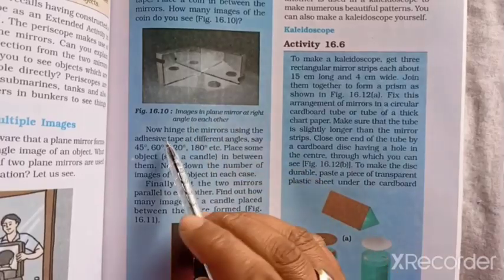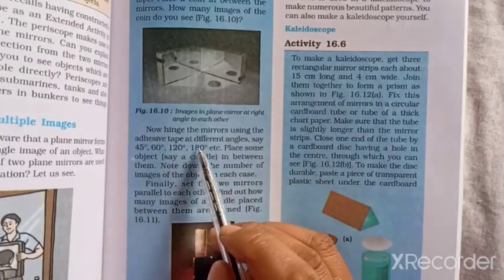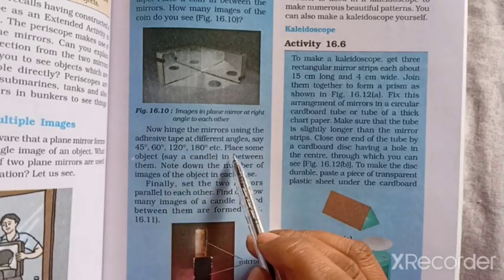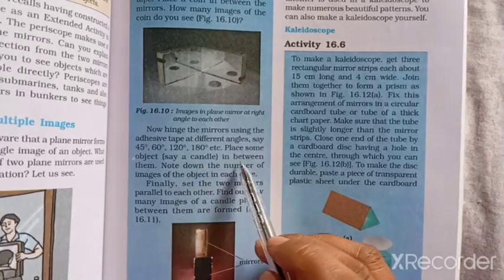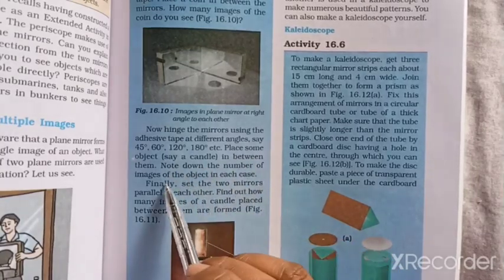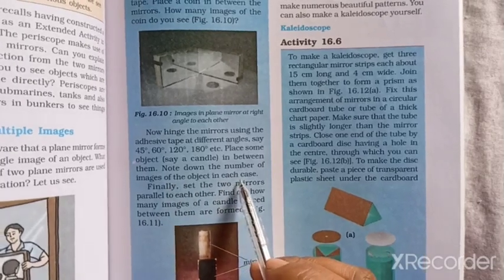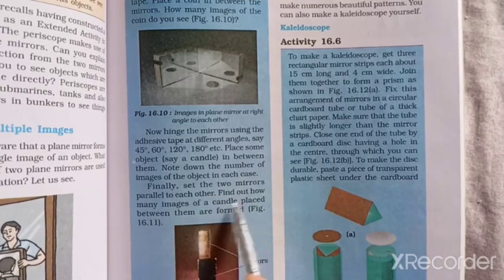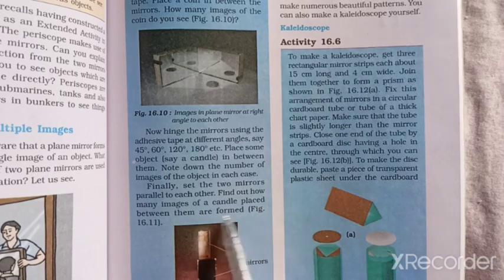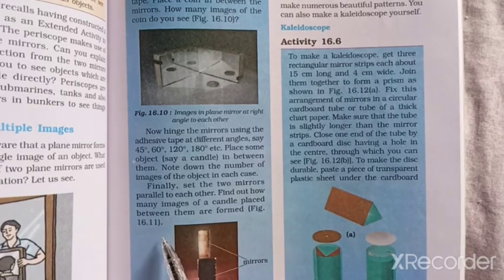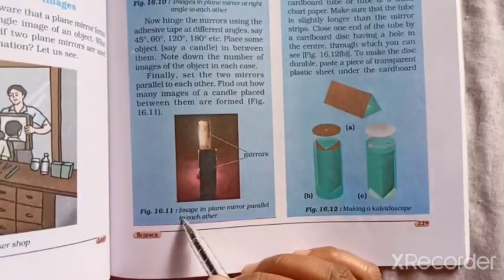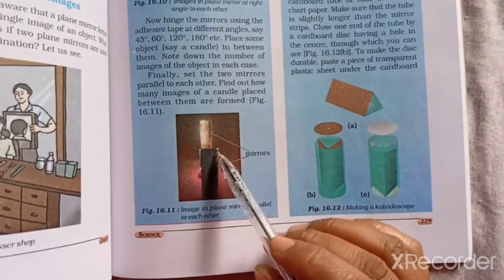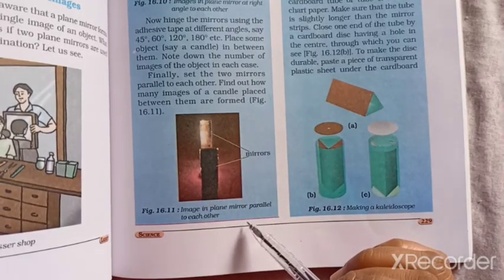Now, hinge the mirrors using the adhesive tape at different angles, say 45 degrees, 60 degrees, 120 degrees, 180 degrees, etc. Place some object, say a candle, in between them. Note down the number of images of the object in each case. Finally, set the two mirrors parallel to each other. Find out how many images of a candle placed between them are formed. Figure number 16.11, image in plane mirrors parallel to each other.